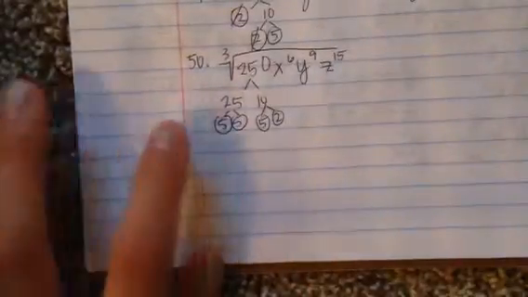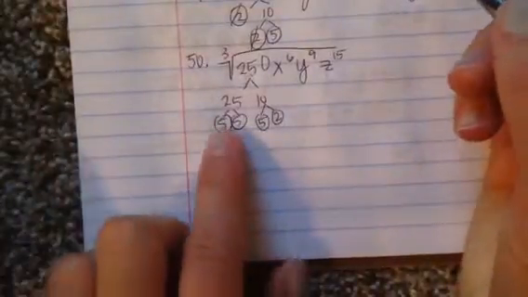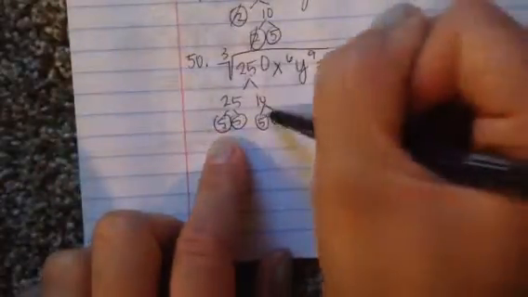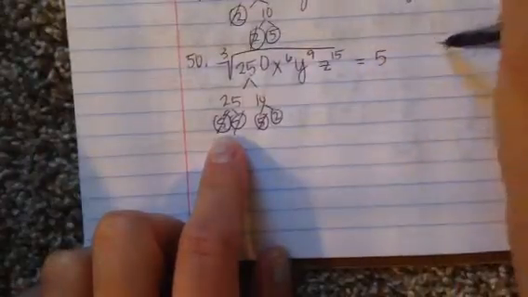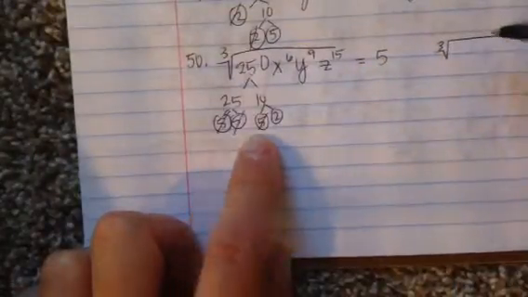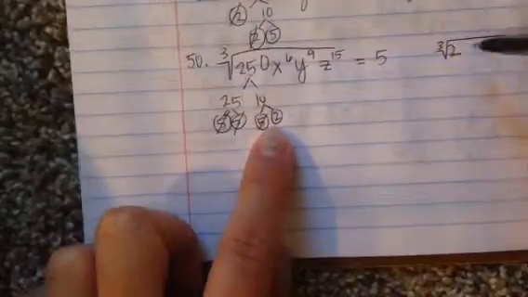Okay, let's start with the number first. So 250 is 25 times 10. It's 5 times 2, those are prime. 5 times 5, and those are prime. So I just did a factor tree. So I need a gang of 3, so 1, 2, 3. So 1, 5 gets to come out. And I'm going to make my cube root here, and 1, 2 is going to be stuck inside.